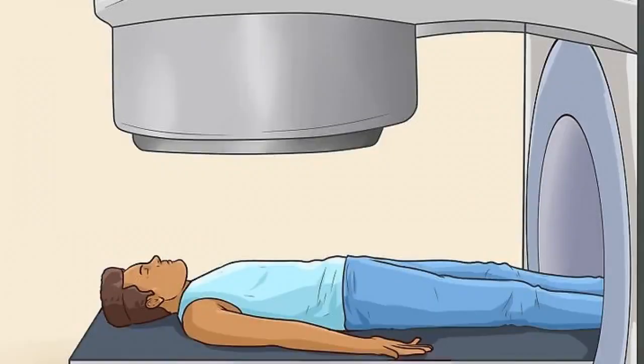Have imaging tests. In addition to joint fluid and blood tests, your doctor may also call for imaging tests. These can confirm the presence of infection as well as if your joint is damaged. Imaging tests often used for diagnosing septic arthritis include X-rays, MRI scans, CT scans, bone scans, ultrasound.